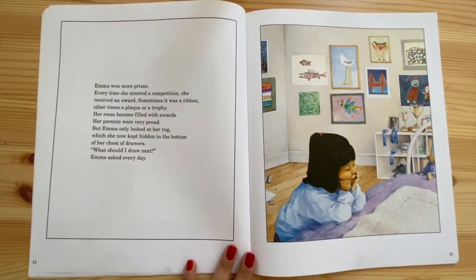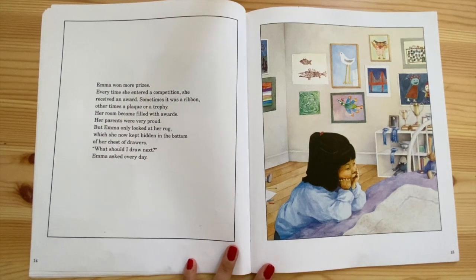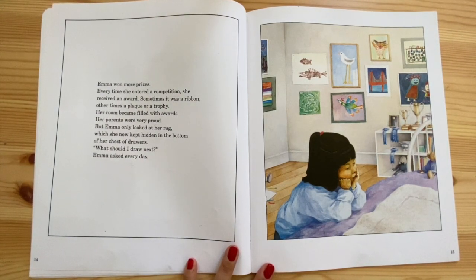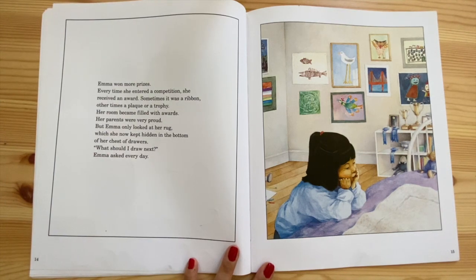Emma won more prizes. Every time she entered a competition, she received an award. Sometimes it was a ribbon, other times a plaque or a trophy. Her room became filled with awards. Her parents were very proud. But Emma only looked at her rug, which she now kept hidden in the bottom of her chest of drawers. "What should I draw next?" Emma asked every day.